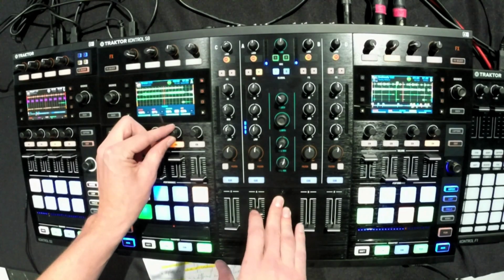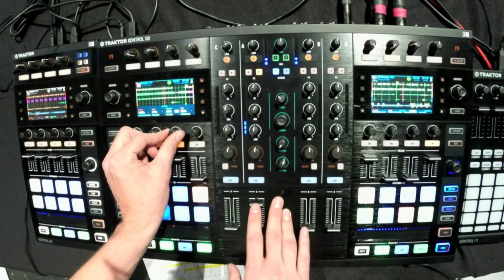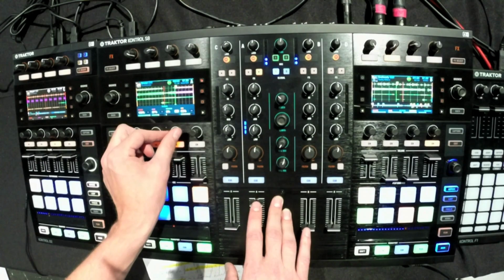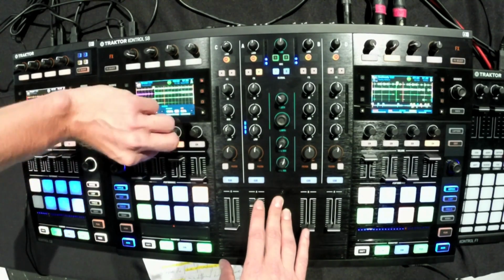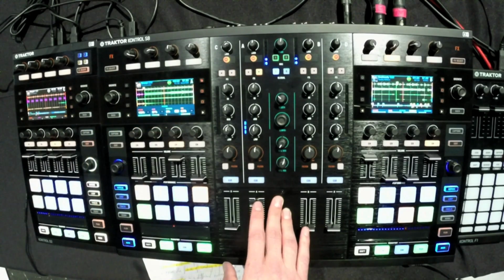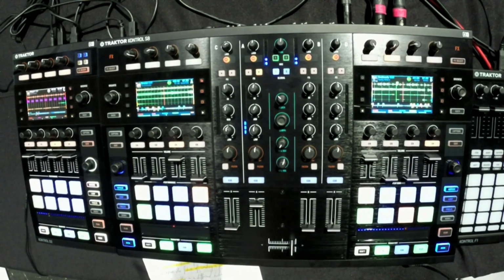Right now my effect is set at 100%. So if I turn this to the left, there's no effect now. So it's similar to a dry/wet, except in this case you can think of it kind of like turning down the effect volume on that particular stem.